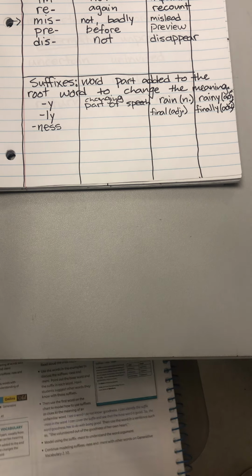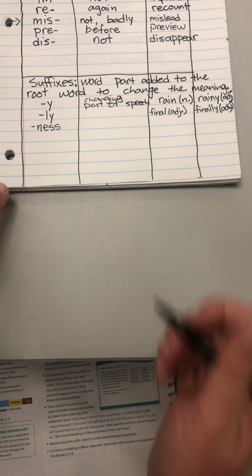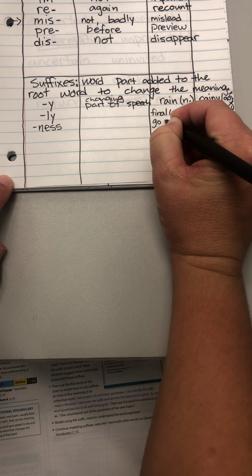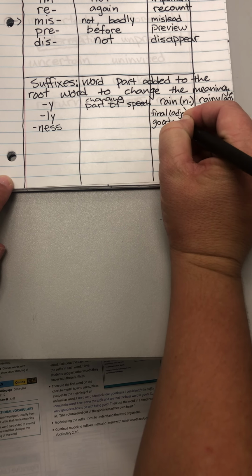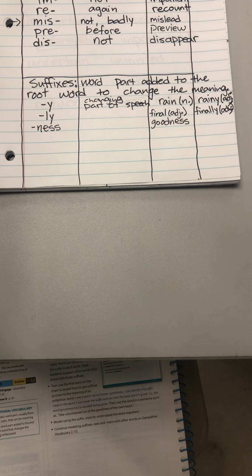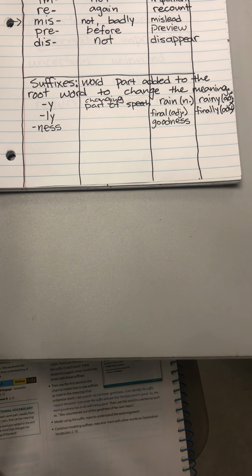So an example of this would be goodness. Now we know the root word for goodness is what? Good. So ness has to do with something being good.